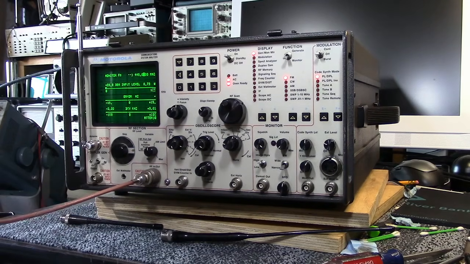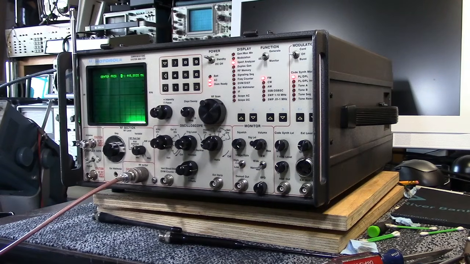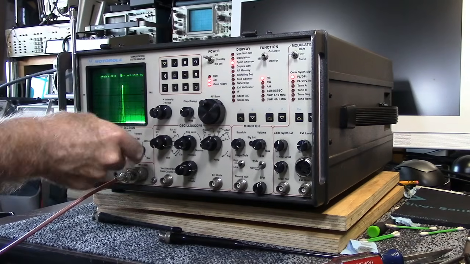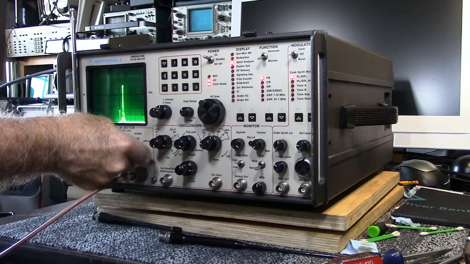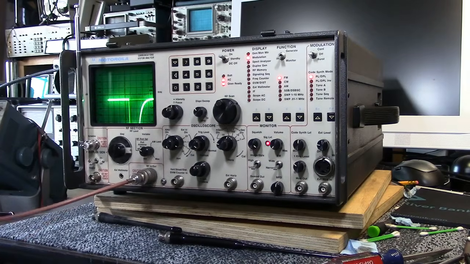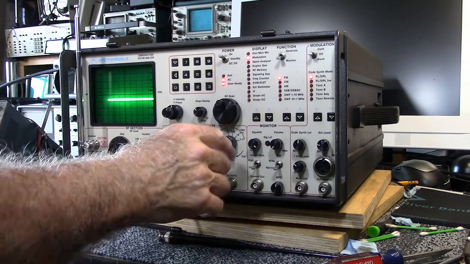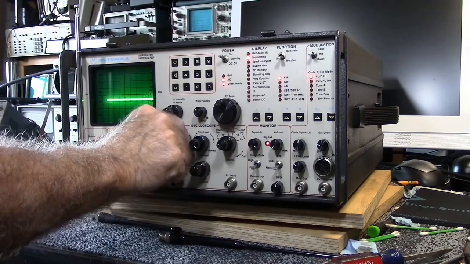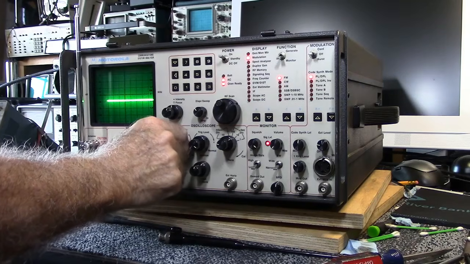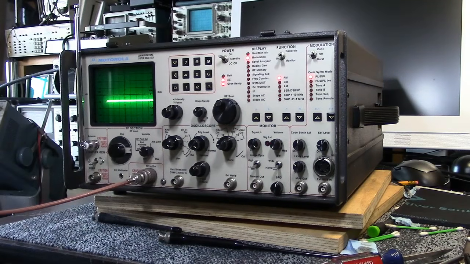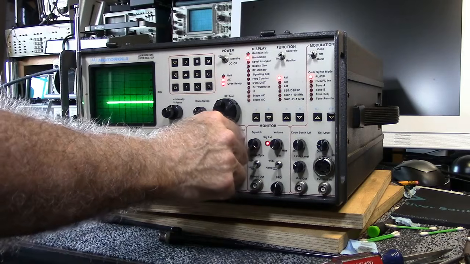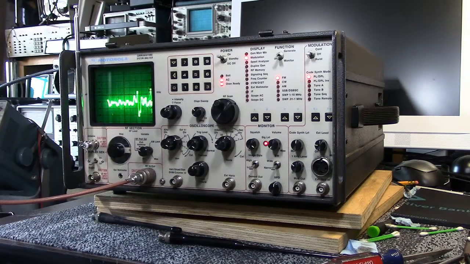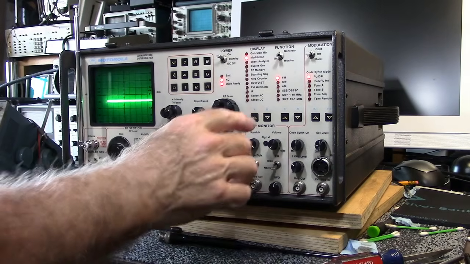Test 1, 2, 3, test. There's the spectrum analyzer. It seems to be working. Oh. Hello, test 1, 2, 3. Oh, there we go. Whoa. 1, 2, 3, test. Okay. Hello, hello, hello. Well, that seems to be working.